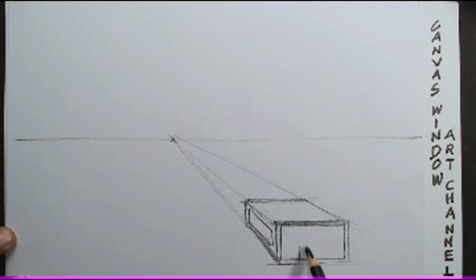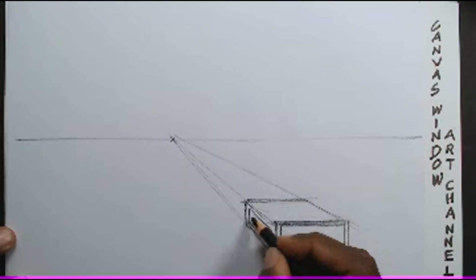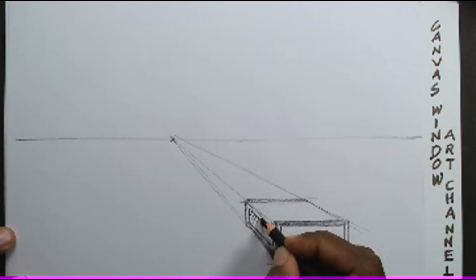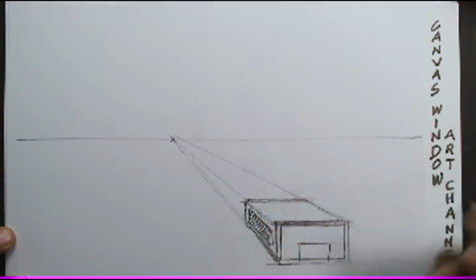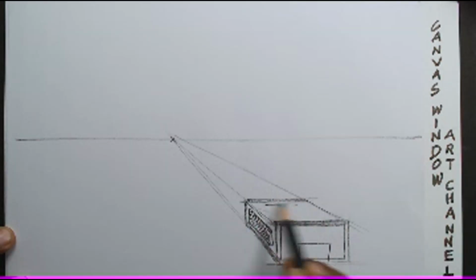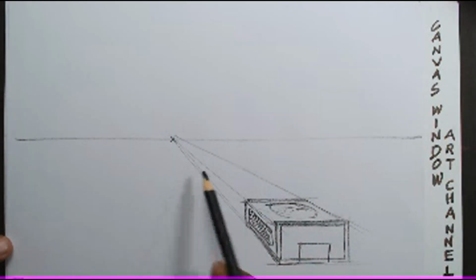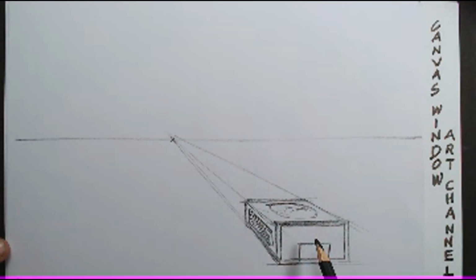I have just added some details to the picture to define what kind of object it is. If you want, you can put some wrapper design on the matchbox. I'm not going into very much detail in the picture now. This is just to tell you how you can convert the pictures with a perspective.